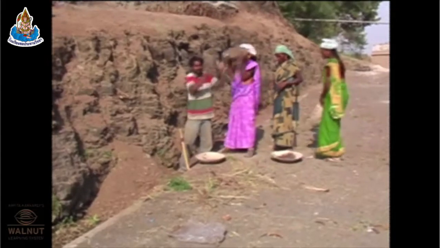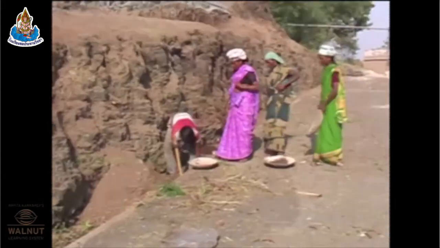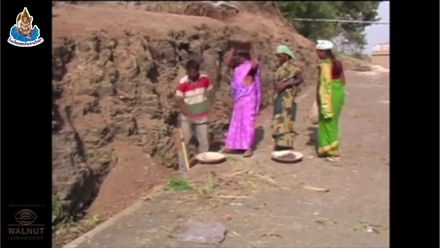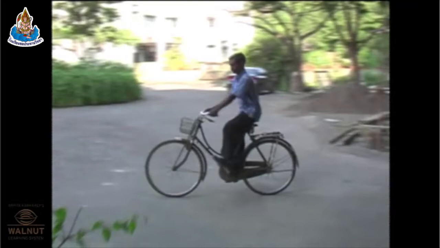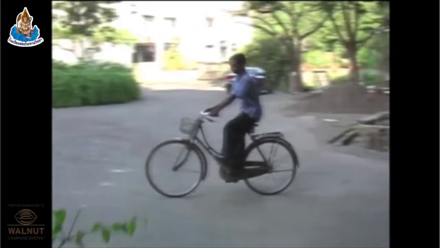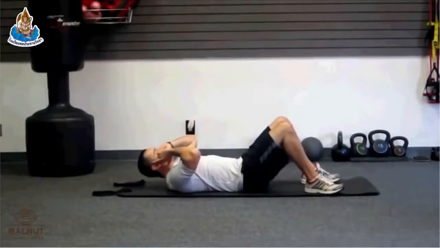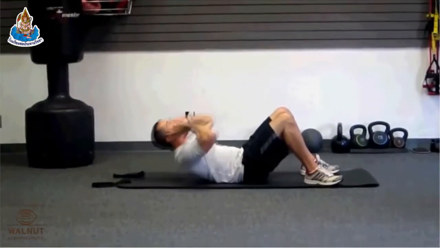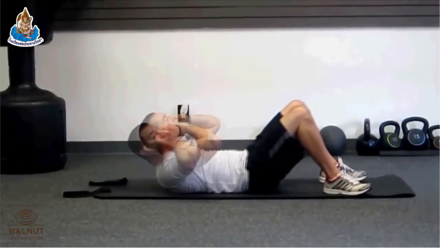Look at this lady lifting the sand and carrying it on her head. Look at this person pushing the pedals and riding the bicycle. Look at this man pulling and pushing at his muscles to exercise.